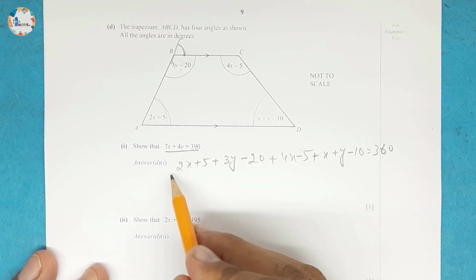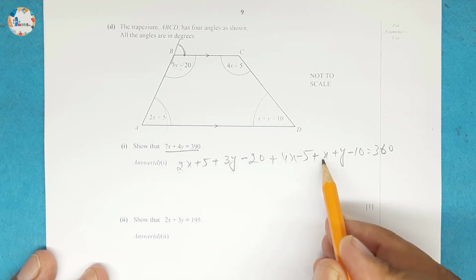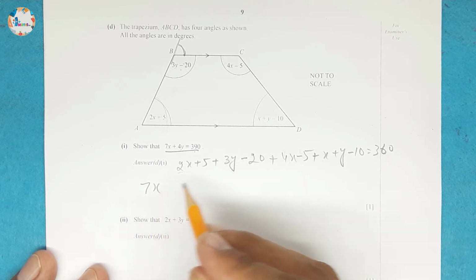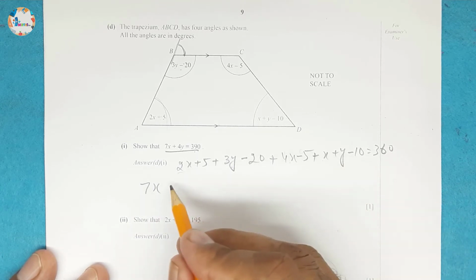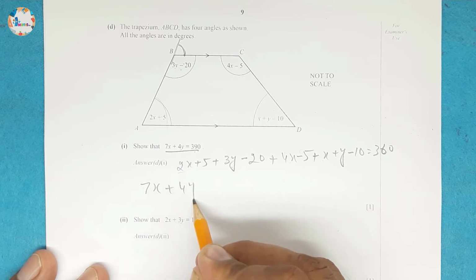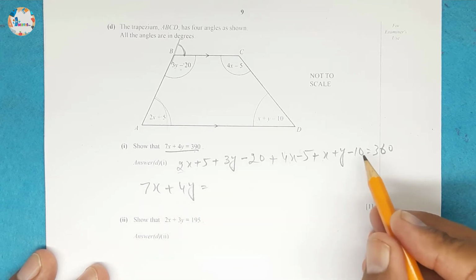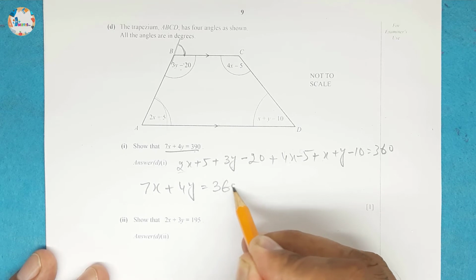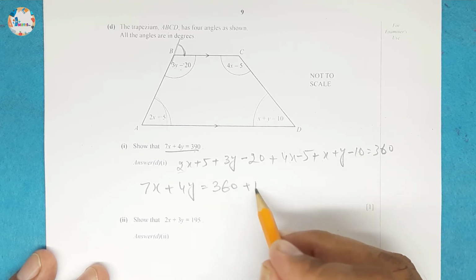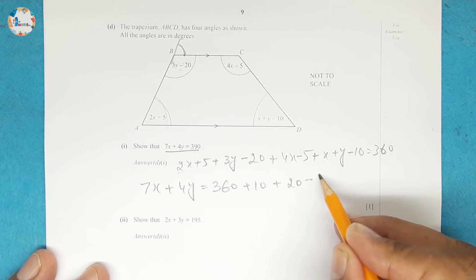And we can simplify. 2x plus 4x will be 6x plus 1x will be 7x, and y will be 3y plus 1y, 4y. So plus 4y is equal to 360, and this we can shift to the other side, so we write here 360 plus 10 plus 20 and minus 5.